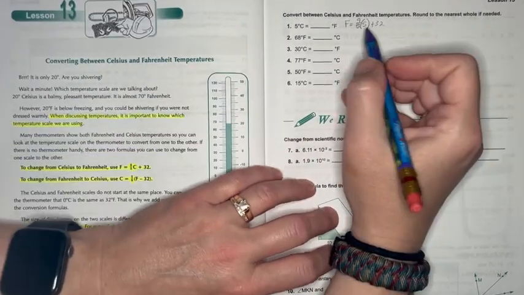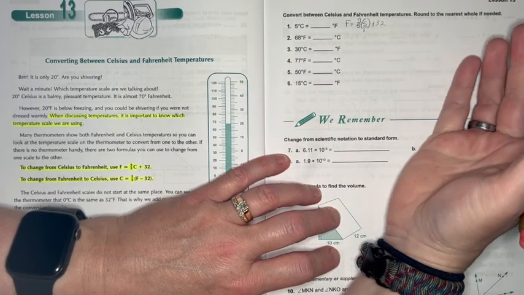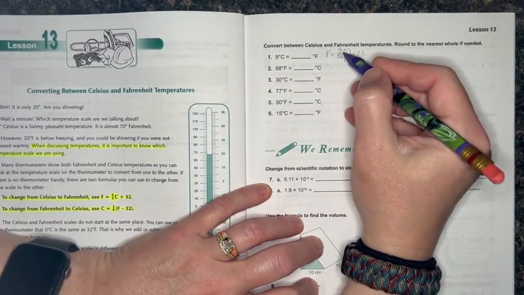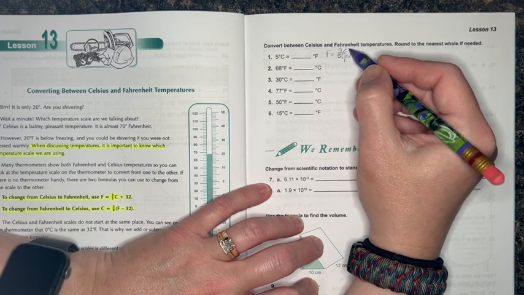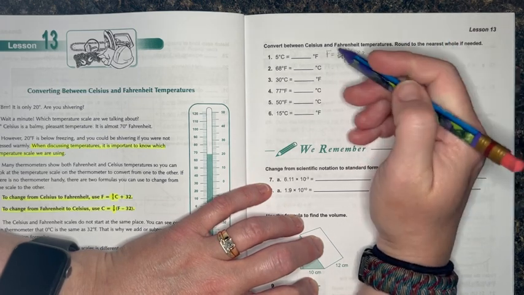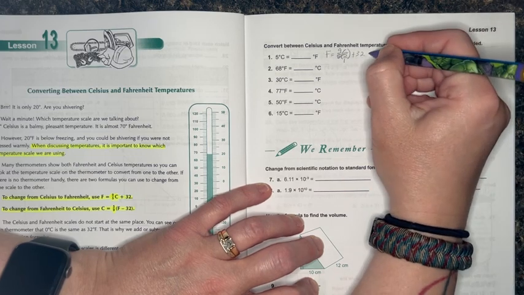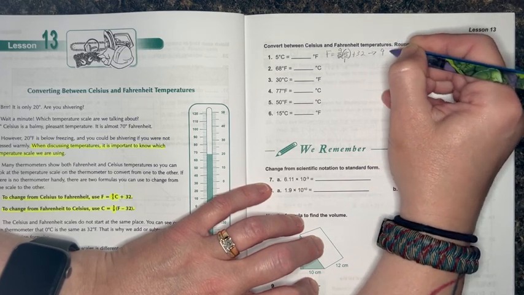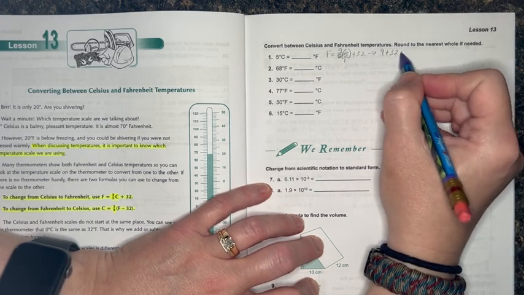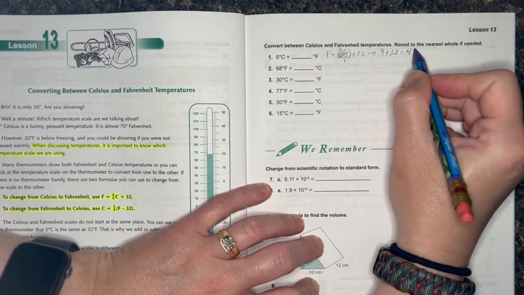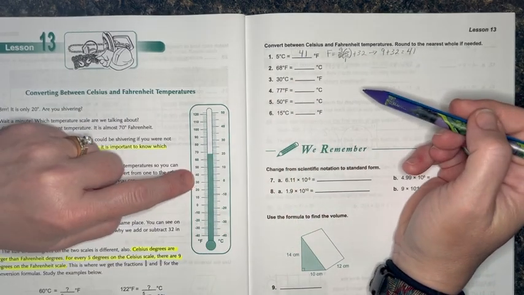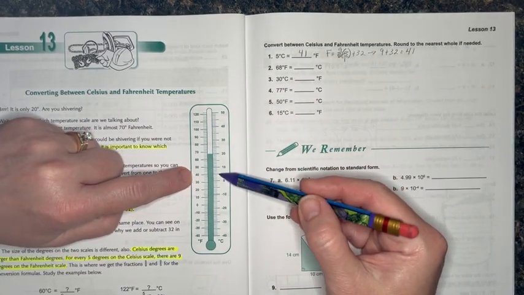This 5 is basically 5/5, so the 5s cancel and I'm left with 9 plus 32, which is 41 degrees Fahrenheit, which we calculated from the thermometer.